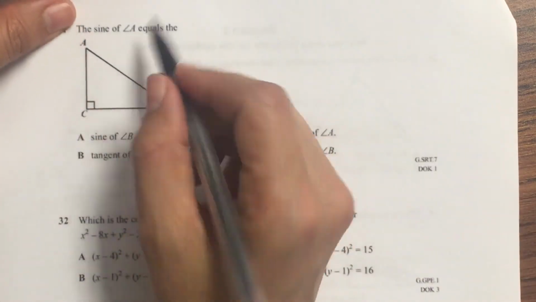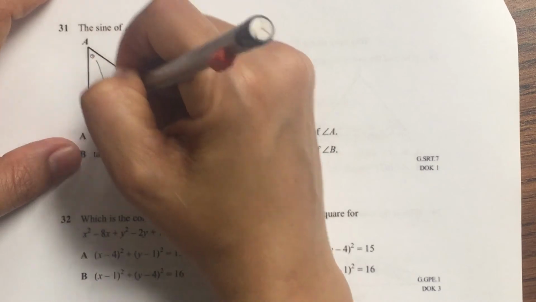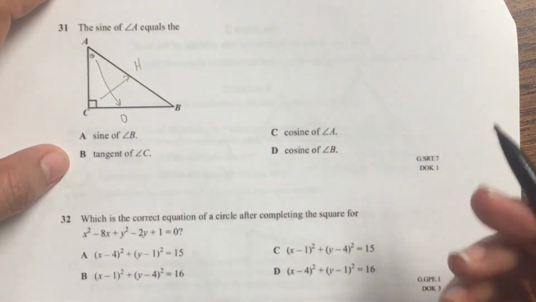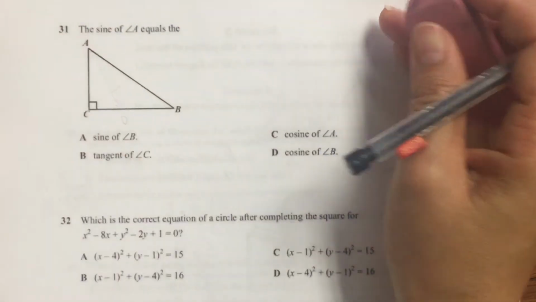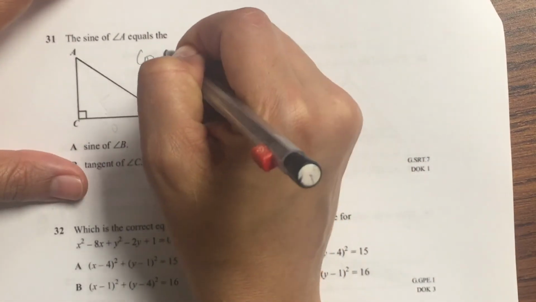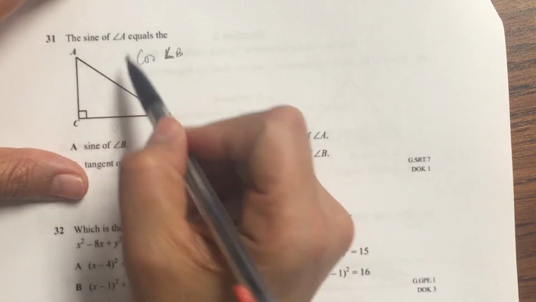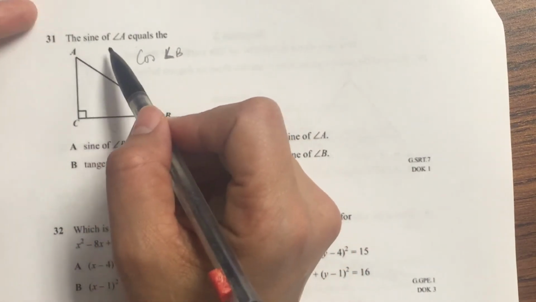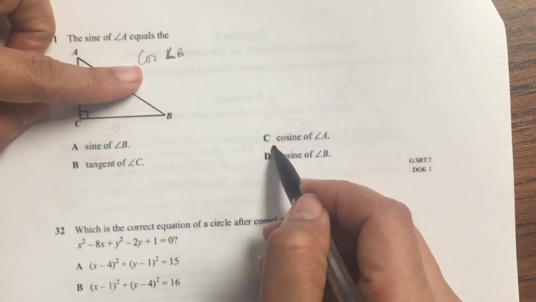The sine of angle A equals... so angle A is my angle. That means that's O. That means that's H. Oh, I don't even need to label. What am I doing? I definitely don't need to label because they don't give me any information. So sine of A is equal to cosine of angle B. Complementary angles. Sine of A is equal to cosine of B, and cosine of A is equal to sine of B. So that's what I'm looking for. Cosine of B. So D.